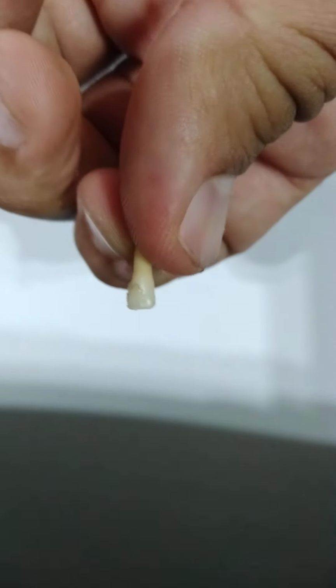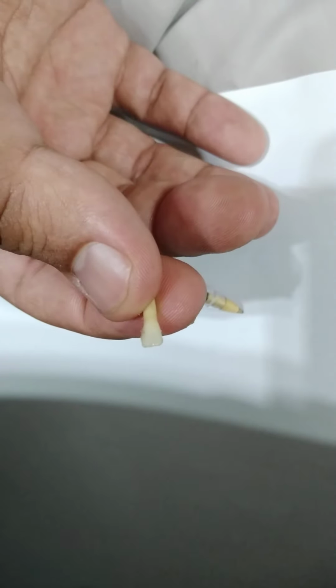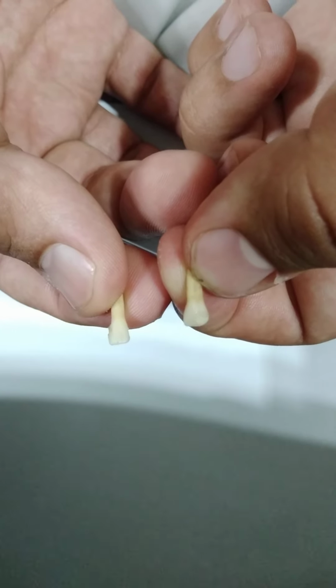Coming to the deciduous lateral incisor, it is similar in form to this deciduous central incisor.